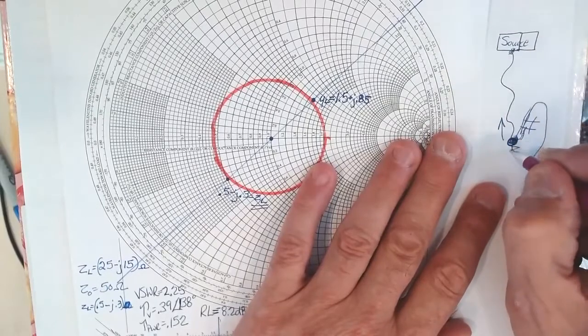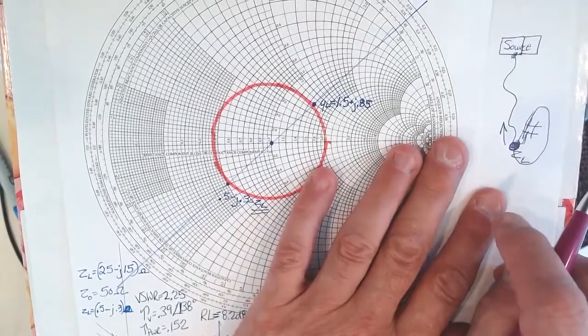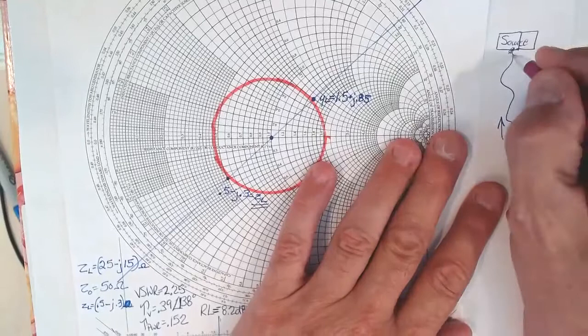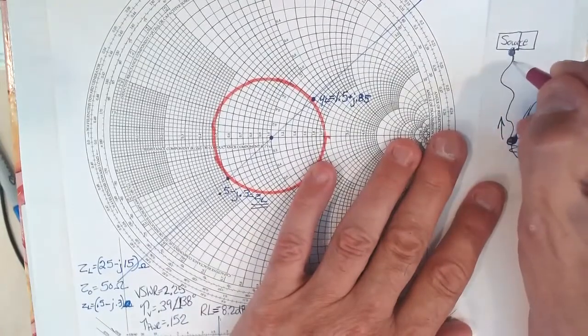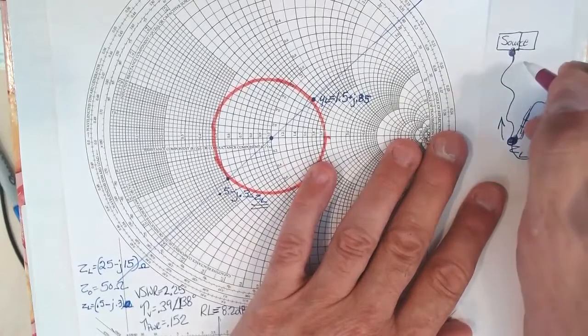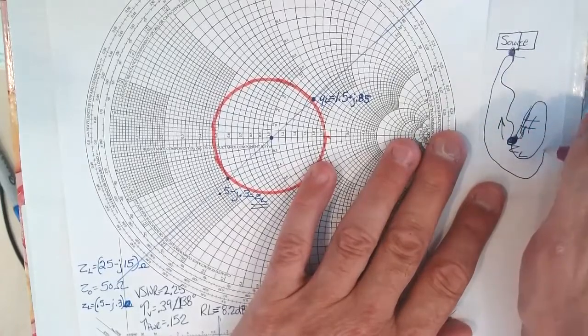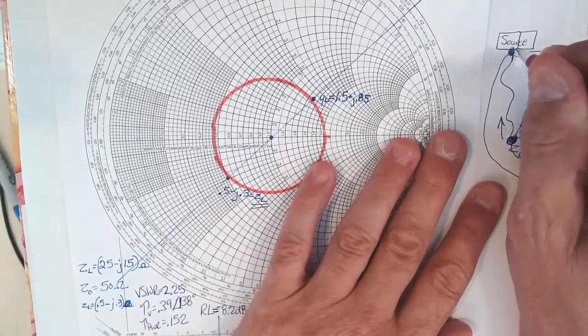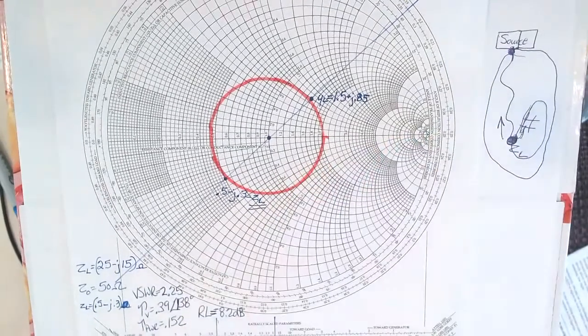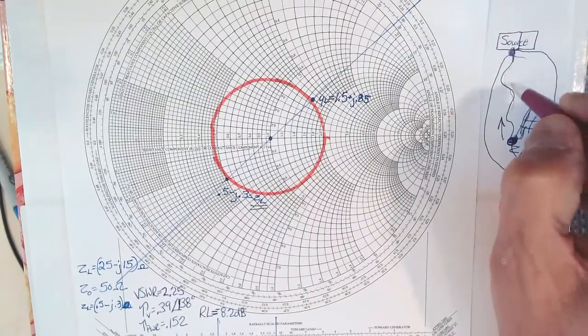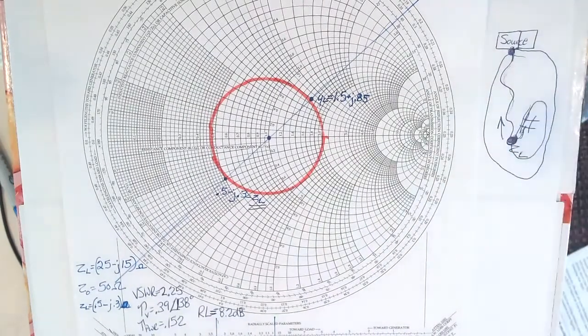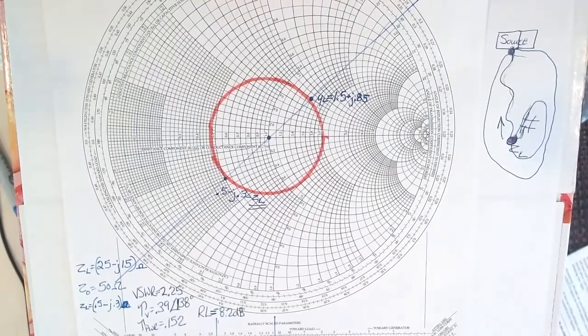What if, on the other hand, I wanted to put something right off the source, and I actually could determine the whole composite system, the impedance of this whole thing, and I said, well, that's the load. Then I might have to move it toward the load along this line that I've got there. That's not usually how you do it.